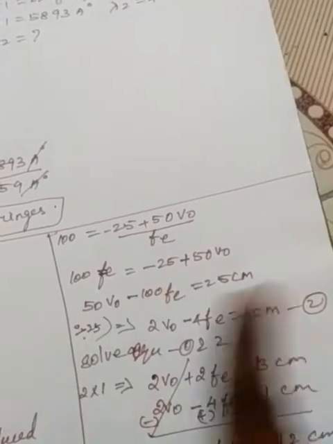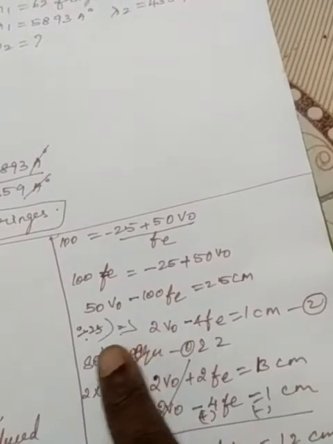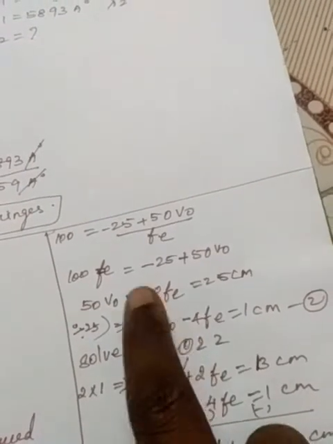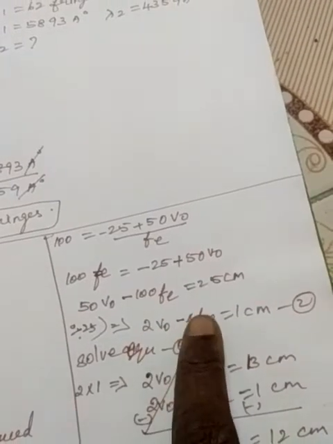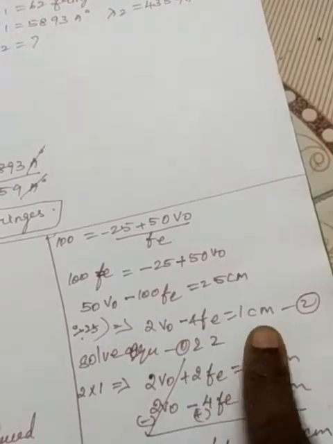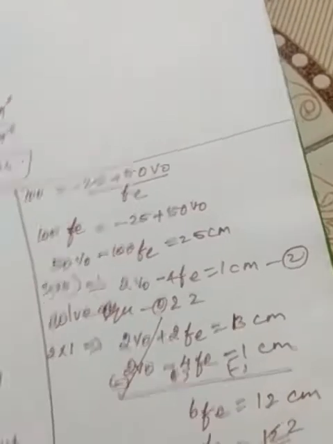Now we can divide all of this by 25. Dividing by 25, this becomes 2 times, this 100 becomes 4 times, and this becomes 1 times. So 2v0 minus 4fe equivalent to 1 centimeter. This is the second equation. So both equations you have to simplify.